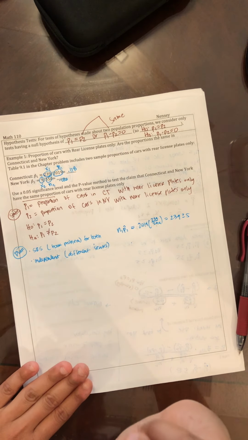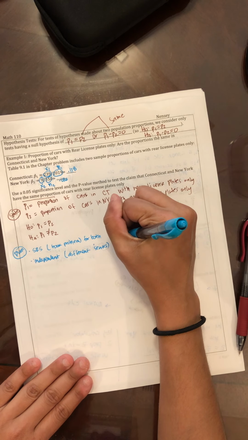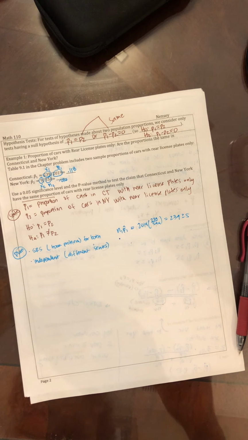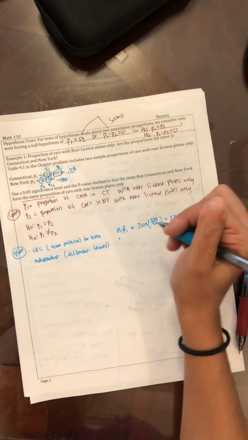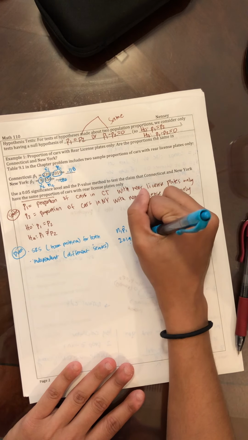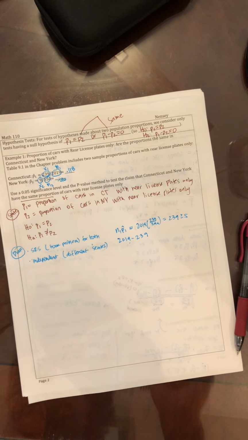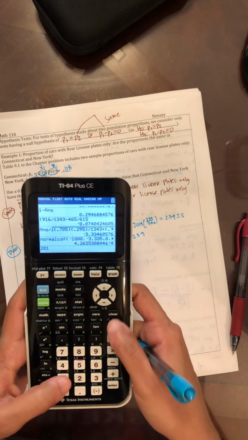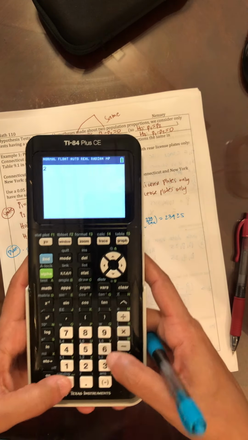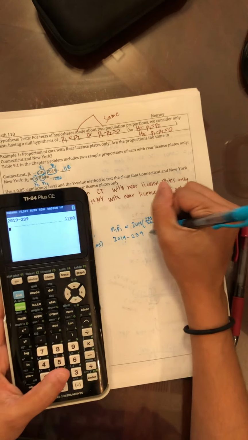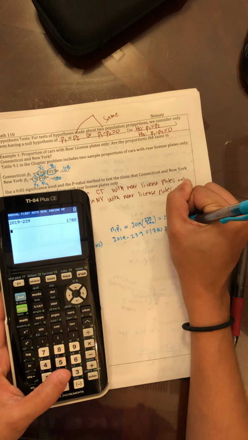If I do the same thing with N1 and Q1, I don't really have to do all that math. All I have to do is do 2019 minus 239, I get 1780, which is greater than or equal to 5.